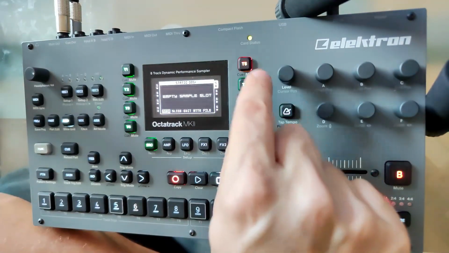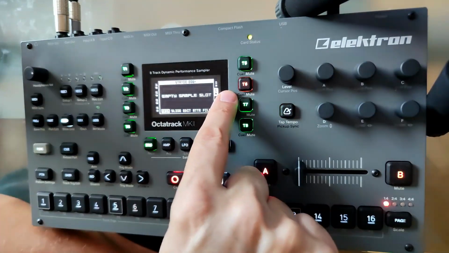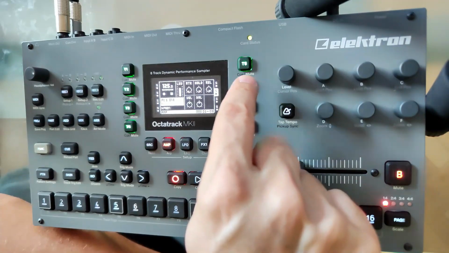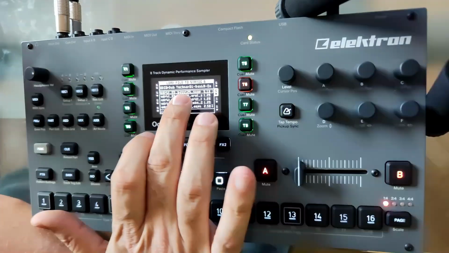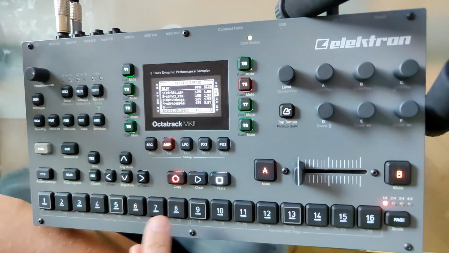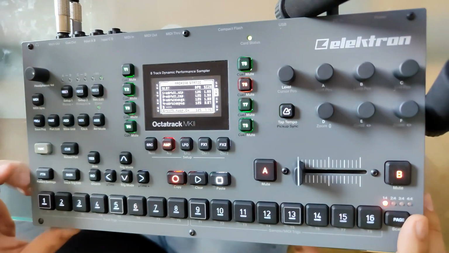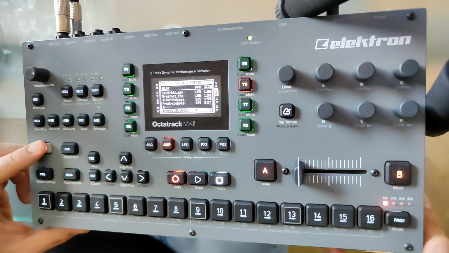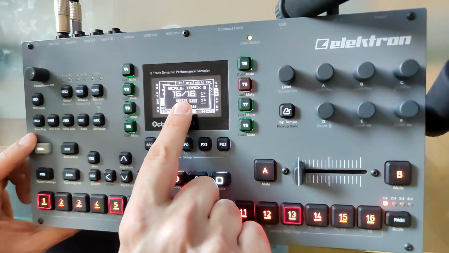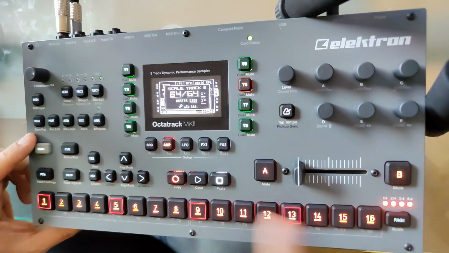Well, let's go to track number 6. I'm going to double click here and load the sample in the 6th position. Is this the bass one? Okay. Now, if I see the length of my pattern of track 6 with function page, it's just 16. I'm going to put 64.